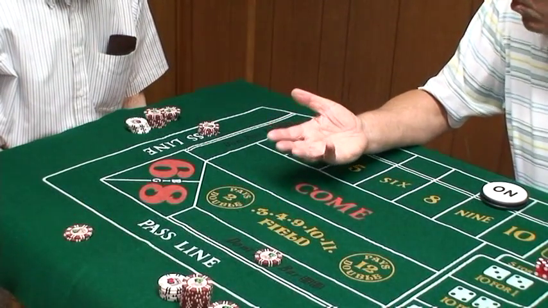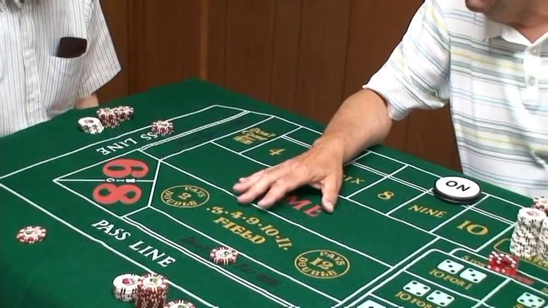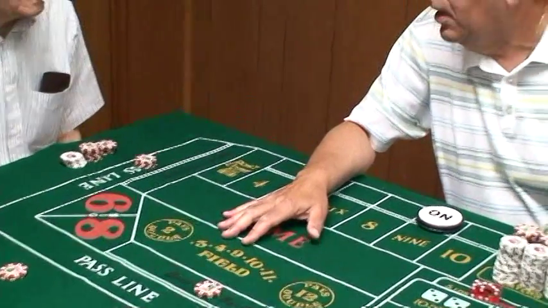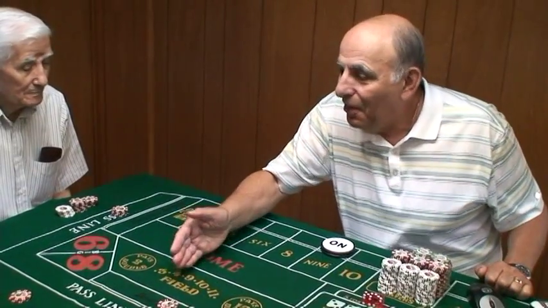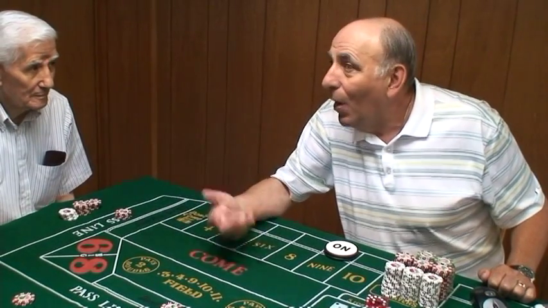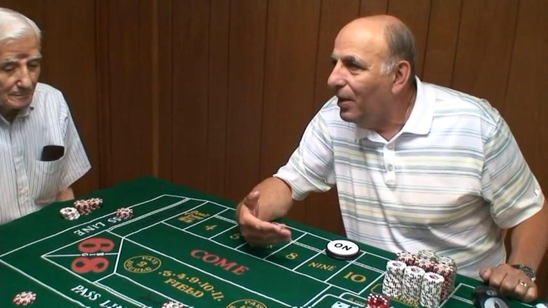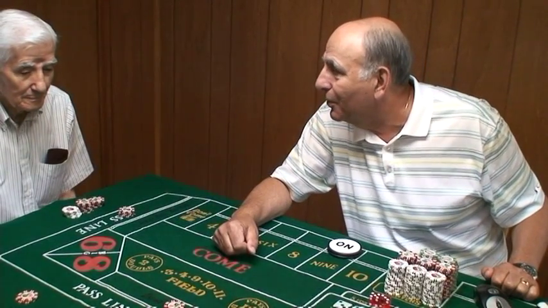Now, why don't people play the don't side more often? Well, they don't play the don't side because they're uncomfortable with it. Everybody at the table is trying to get no 7s, and you as a don't player are going to want a 7, so that you're really going against the tide. It's like you're rowing your boat in the opposite direction from everybody else.